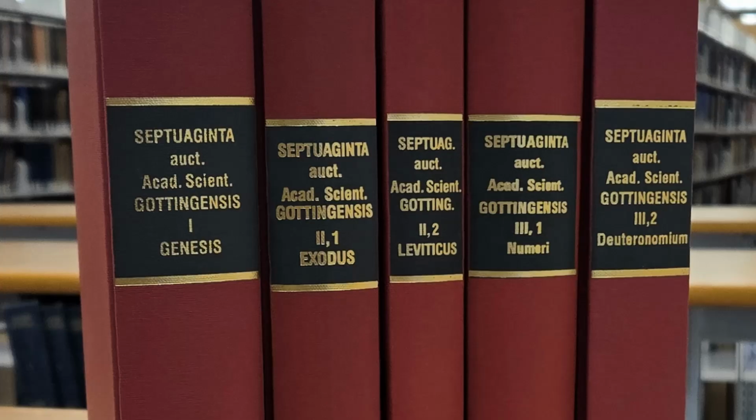I'll show you what a typical page looks like, and then in subsequent videos, we'll get used to some of the symbols and abbreviations and how the different critical apparati work and so forth. We'll look at examples, but in this video, we're just getting our feet wet and getting oriented to what exactly it is.